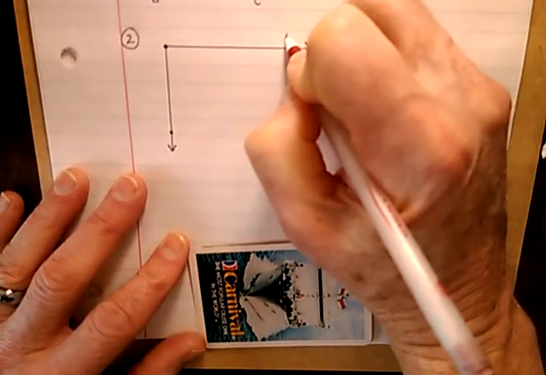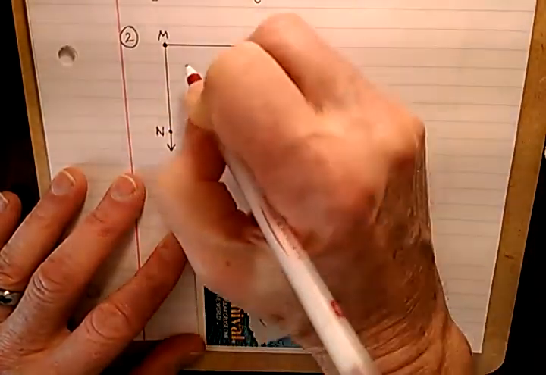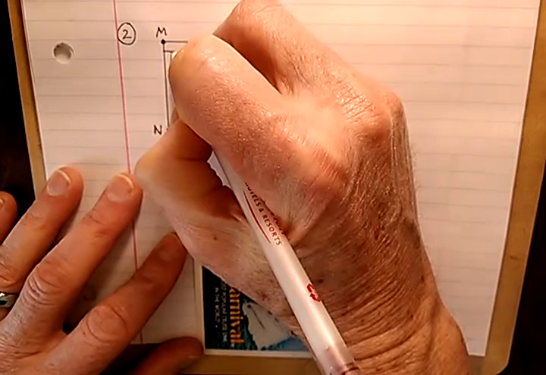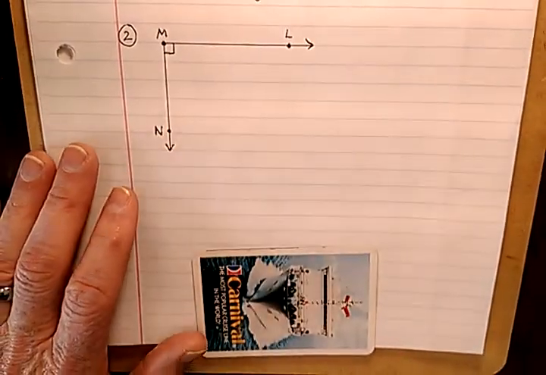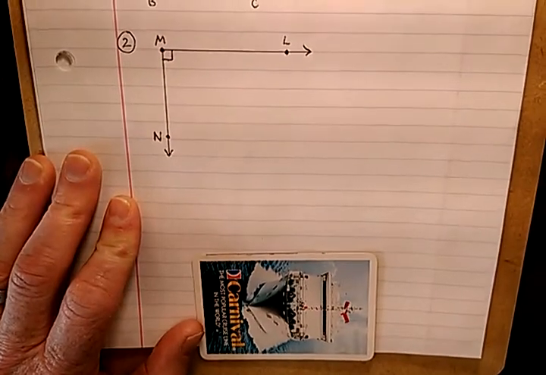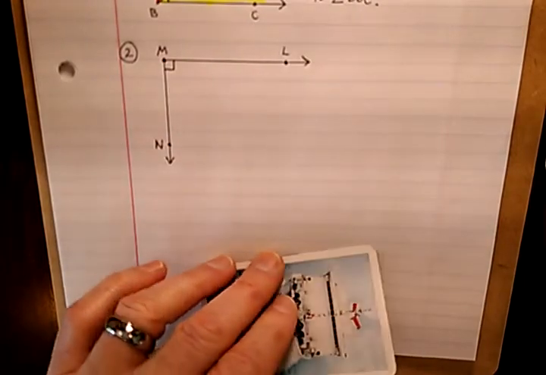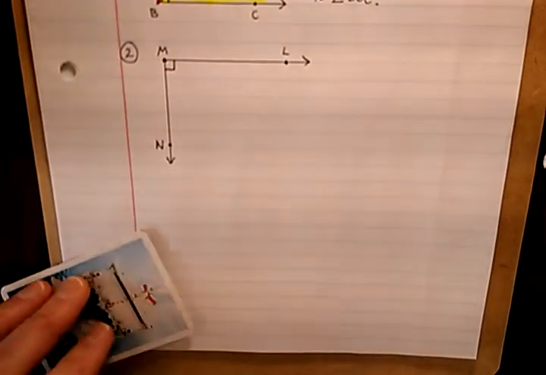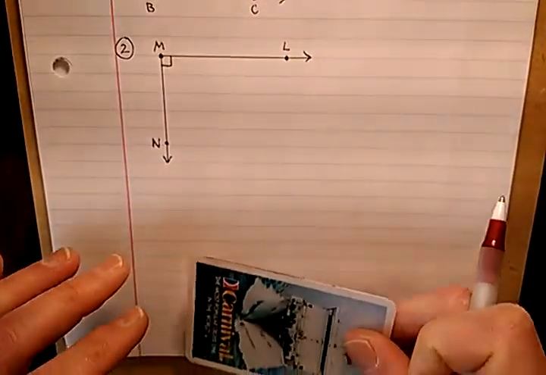So we've got L, M, N here. And we're saying that this is a 90-degree angle. We'll put our little box in the corner to show that it's 90 degrees. If I'm going too fast for you, you can stop the video and catch up and then push play again. Okay, so we know this is 90 degrees because of the little box in the corner.